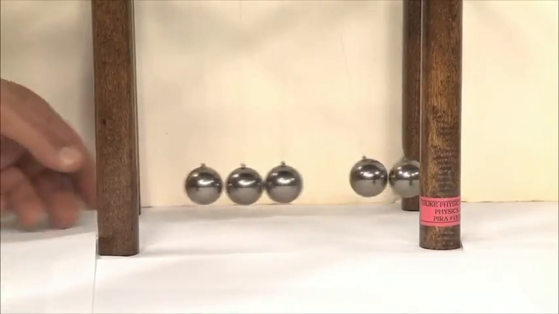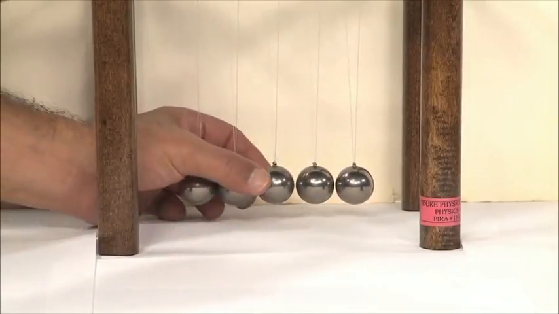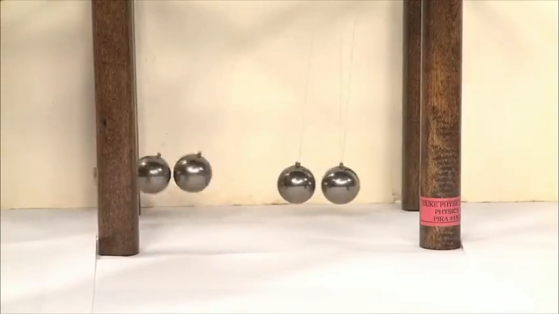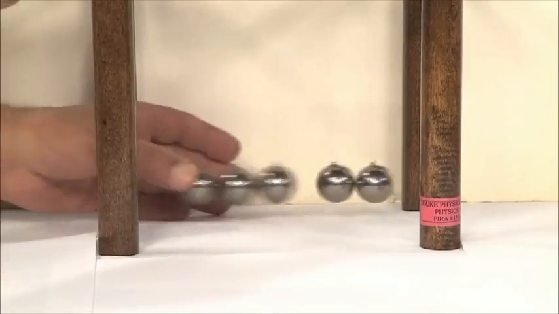What happens is that the incoming ball comes to a complete halt, transferring all of its horizontal momentum to the next ball down the line, which transfers it to the next and so on until the last one leaves the pile with essentially the same momentum as the one with which the initial ball came in.